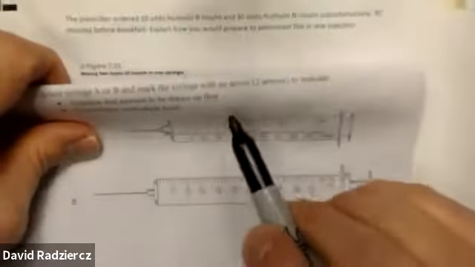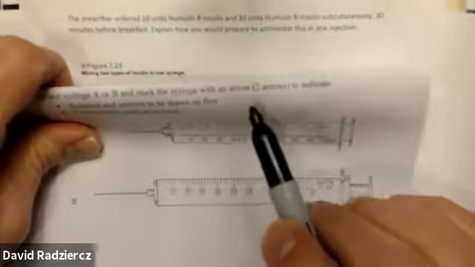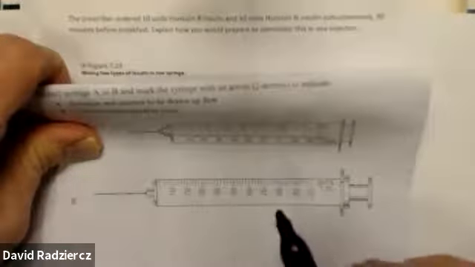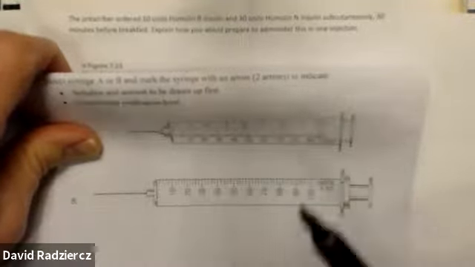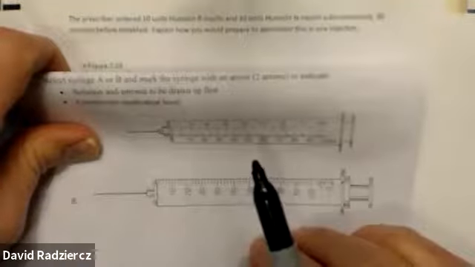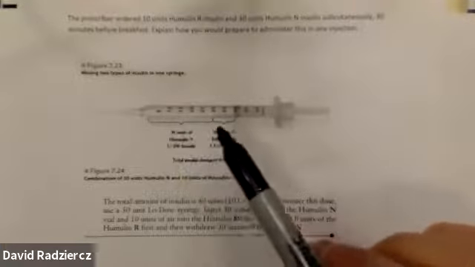In the past, what I have also recommended, when it says solution and amount to be drawn up first, is that I write that next to this question here, so there's no question that you know which one to draw up first. So you'd say 10 units regular insulin first, and then your correct total medication would be the total of the NPH plus the regular. But if you mark the syringe like they did here, then you are even more correct, at least from the standpoint of having a reference that you can fall back on in case there's an issue with this test. I think usually the main reason that people miss this question, number 15, is because they don't mark the syringe.